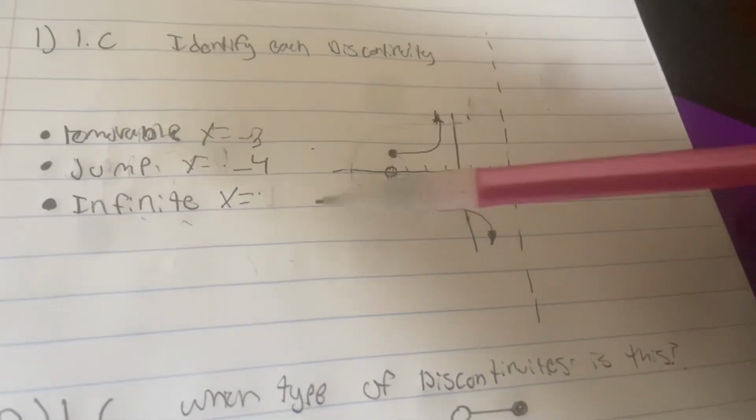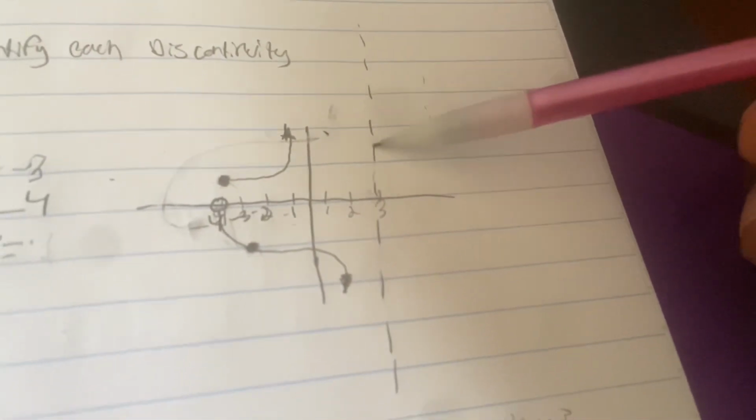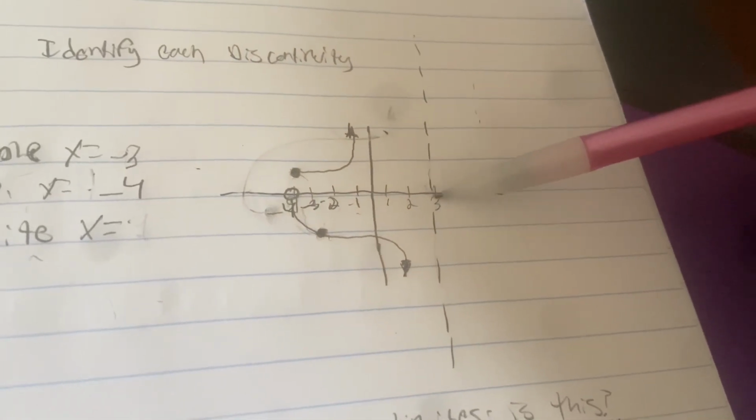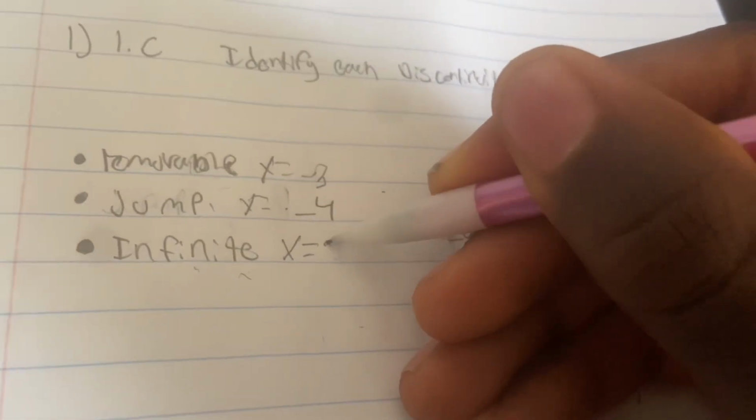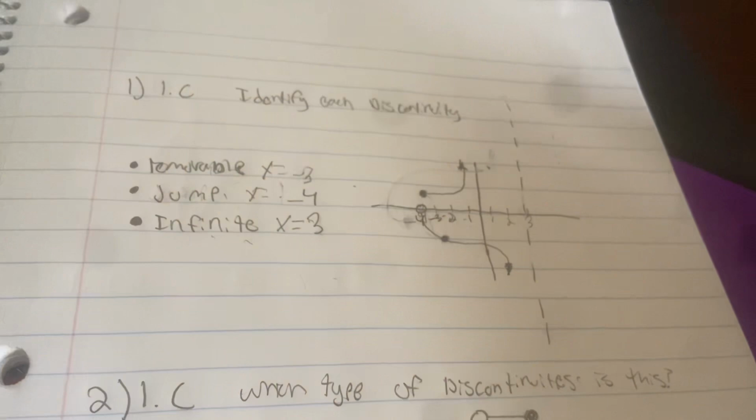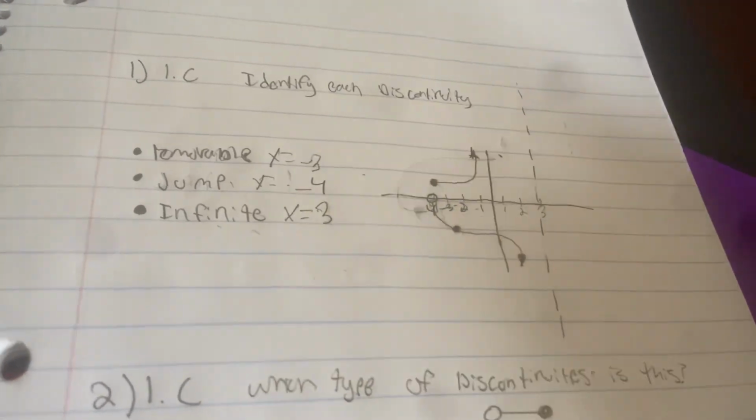And then for the infinite, you just look here and you can see where it intercepts with the x-axis here. And this would be 3. You can see 1, 2, 3. So that would be x equals 3. See, that is not too hard. It's pretty simple to catch on.